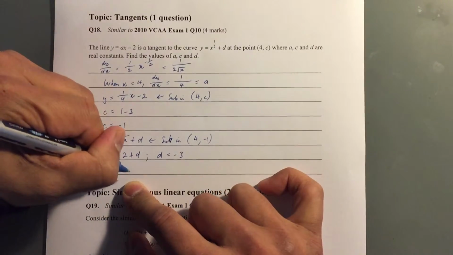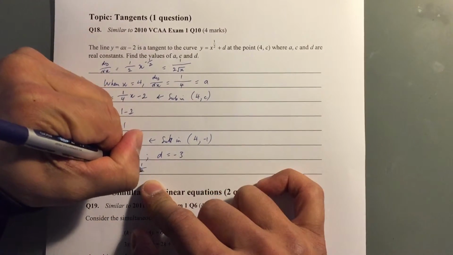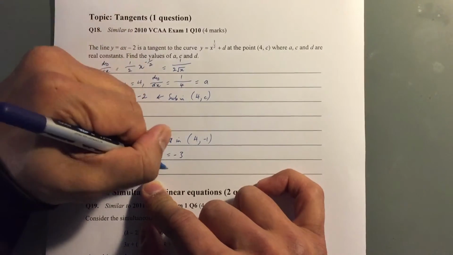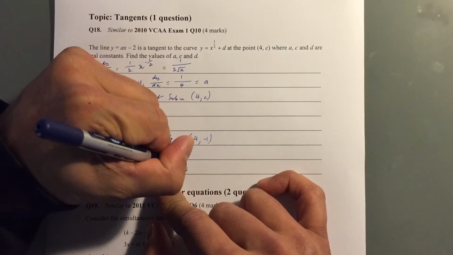And I always like to sum up my answers here. a is a quarter, c is negative 1, d is negative 3.